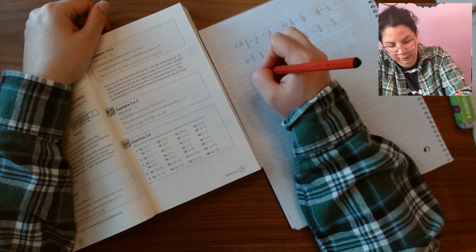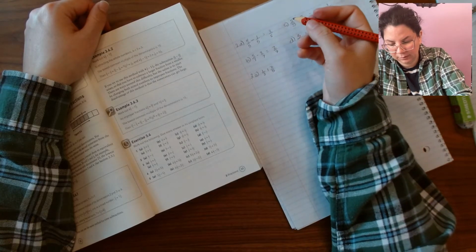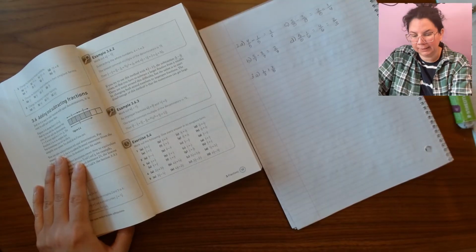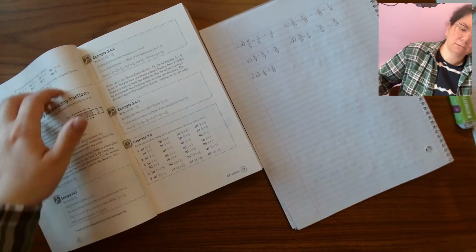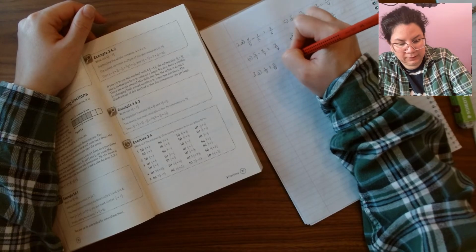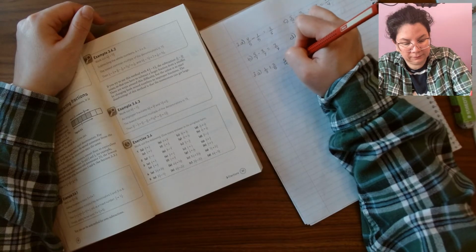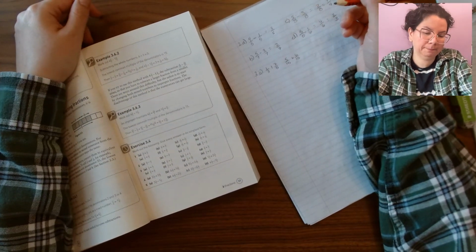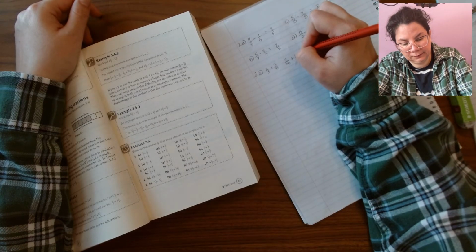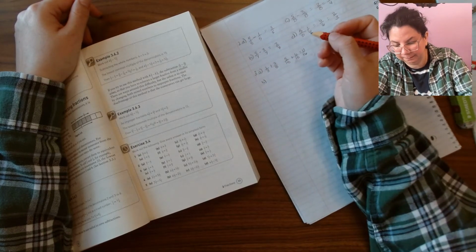3a. 1/3 plus 2/5. Oh, okay. So that would be what? 5/15 plus 6/15, which would be 11/15. B.